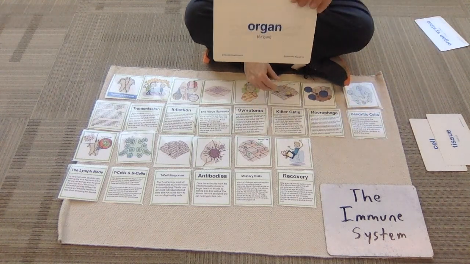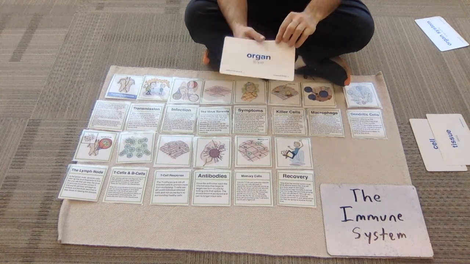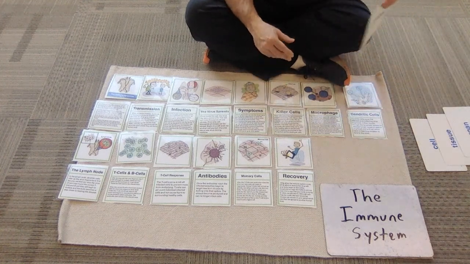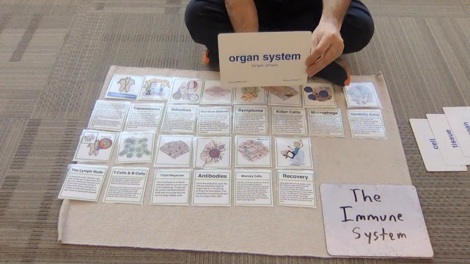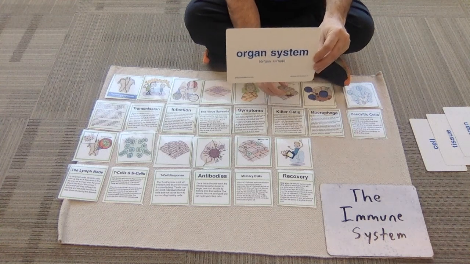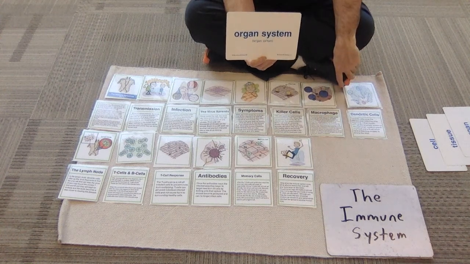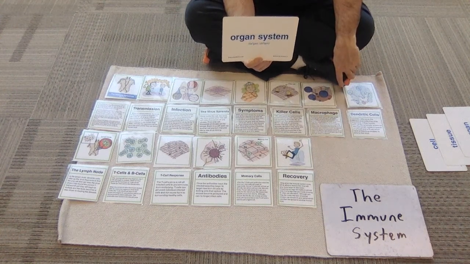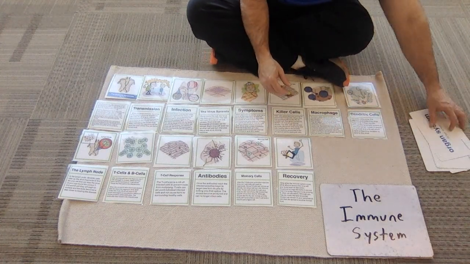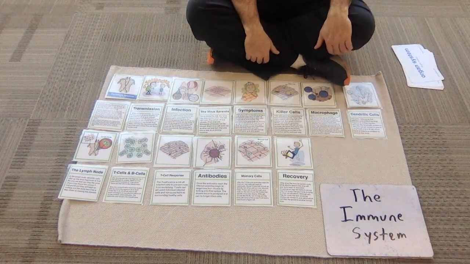And organ, a group of tissues that work together to do a certain job. So cells form tissues, tissues form organs, and organs form organ systems, a group of organs that work together to carry on life functions. So you go from the cellular level to the many cells together, to the many tissues together, to the organs together to form an organ system. So these are basically the building blocks of organ systems. So it goes cell, tissue, organ, organ system.